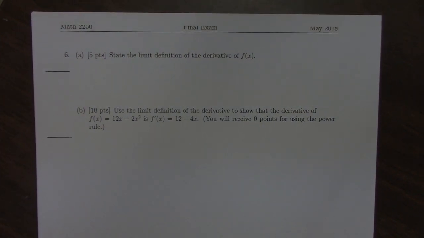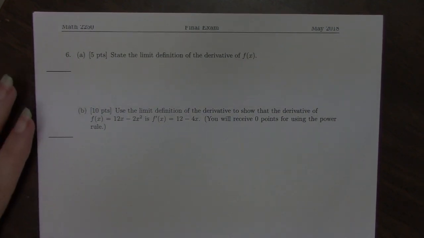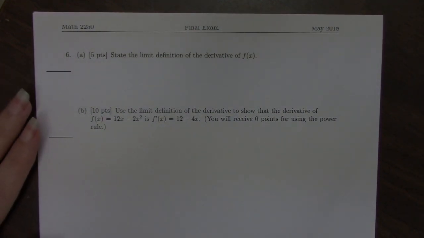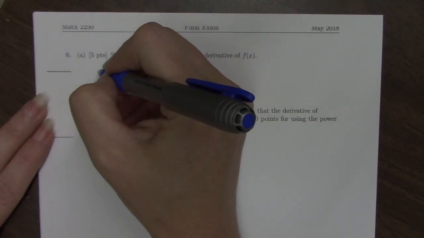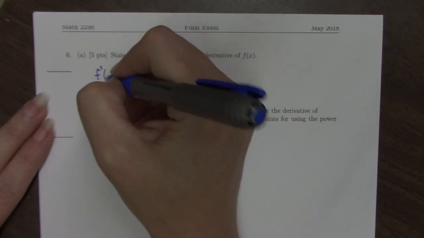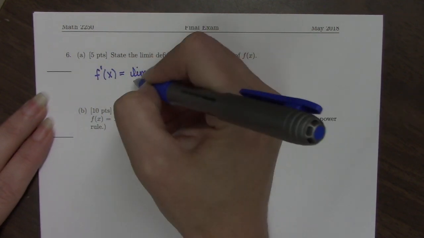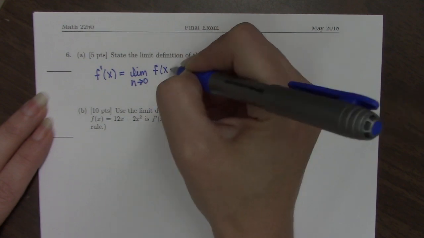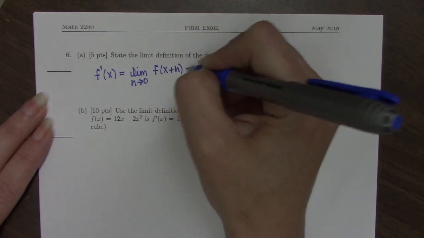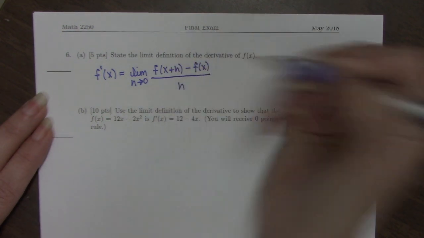Number 6, part A says state the limit definition of the derivative of f of x. So there are actually 2 correct answers we will accept here. If you want to give the general form, which gives you all of the derivatives, we can say f prime of x is equal to the limit as h approaches 0 of f of x plus h minus f of x all over h.